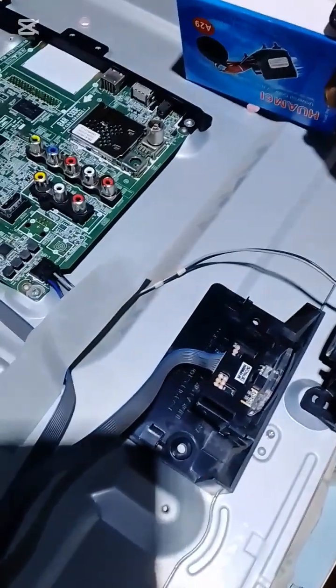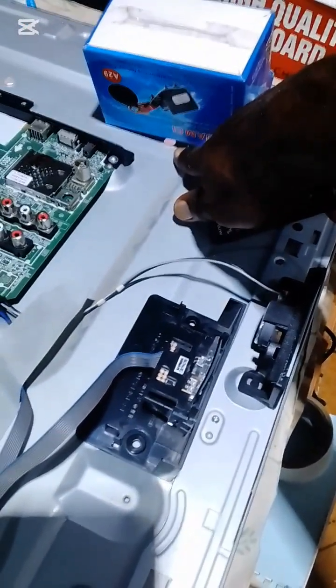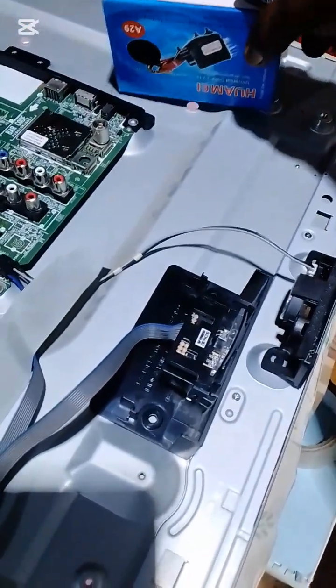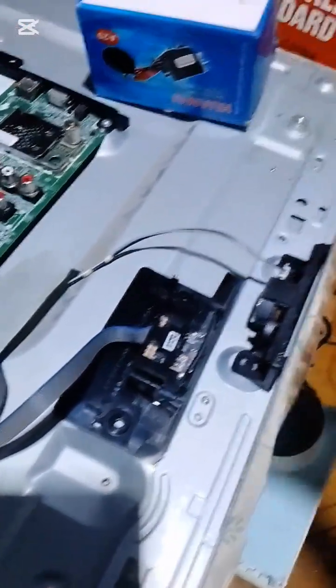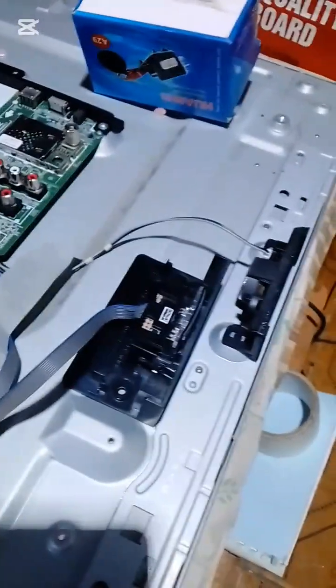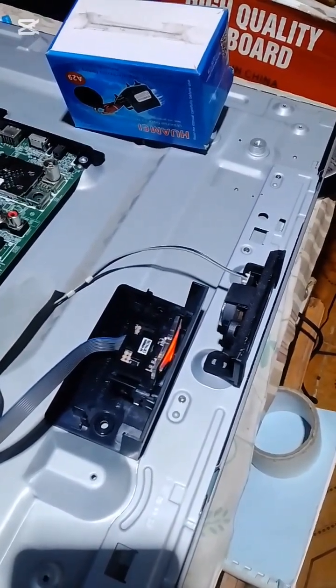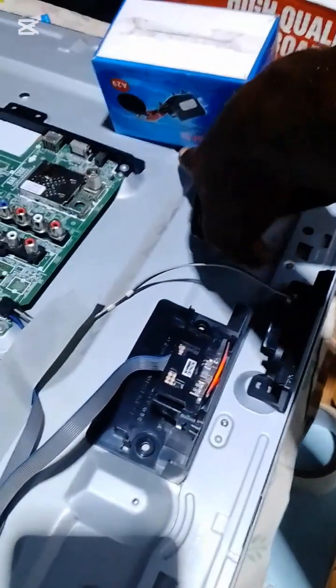It will go off immediately. Immediately I switch it off. Watch the hole here. The backlight is coming. I'll switch it off here. You see the backlight goes off immediately. So that is it.